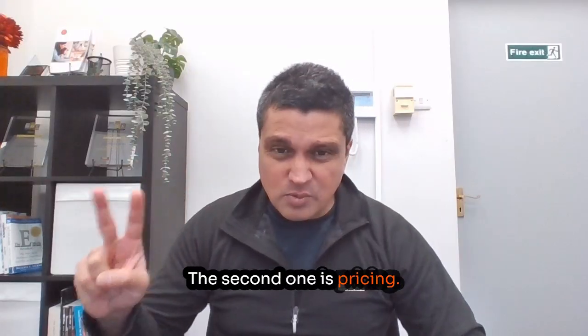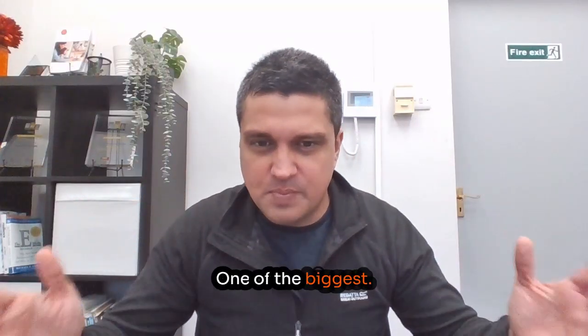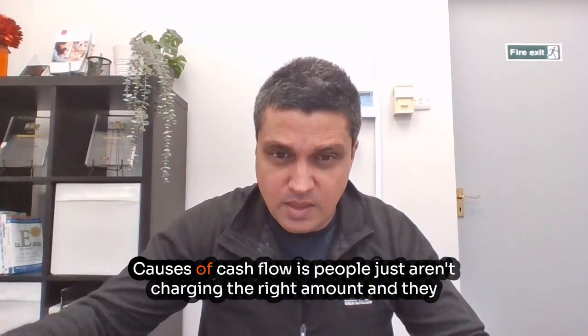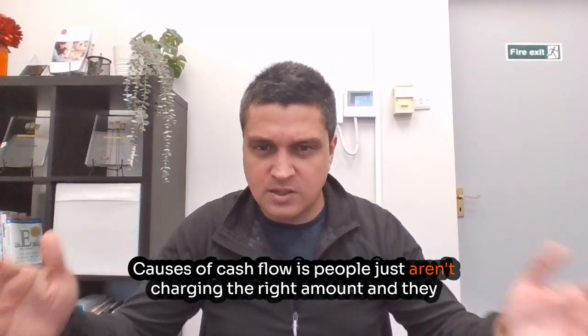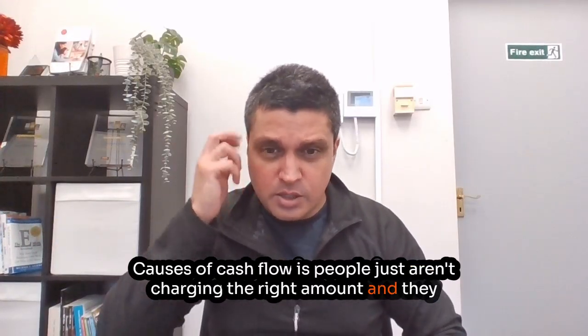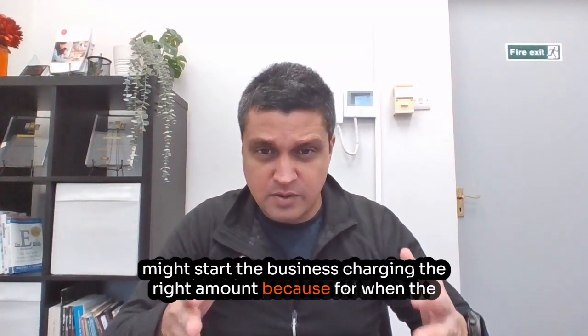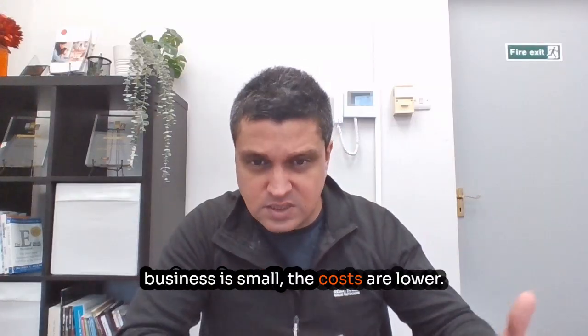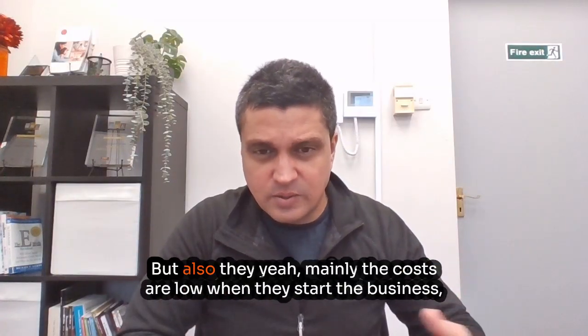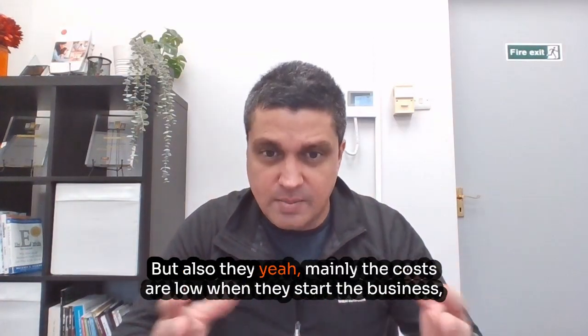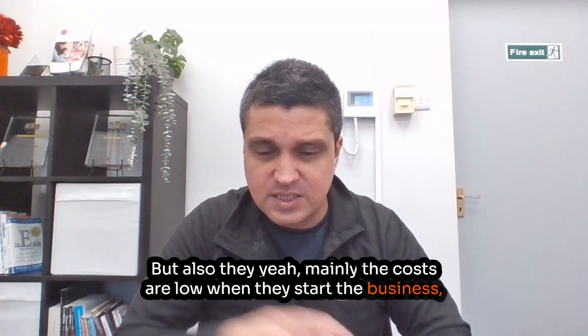The second one is pricing. One of the biggest causes of cash flow issues is people just aren't charging the right amount. And they might start the business charging the right amount because when the business is small, costs are lower, mainly the costs are lower when they start the business.